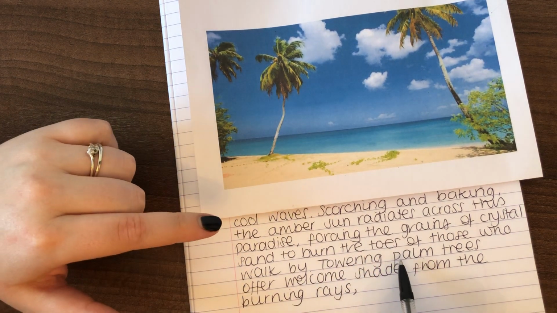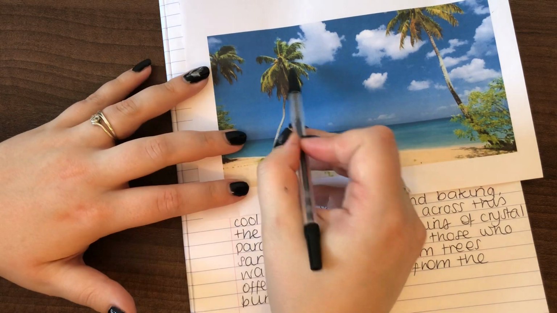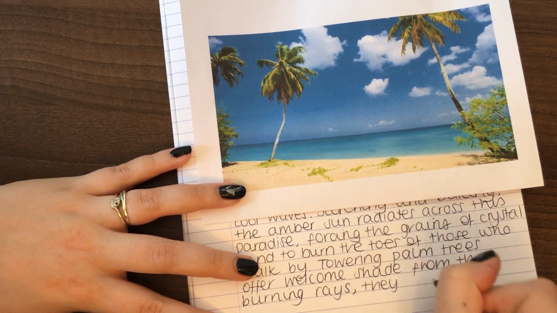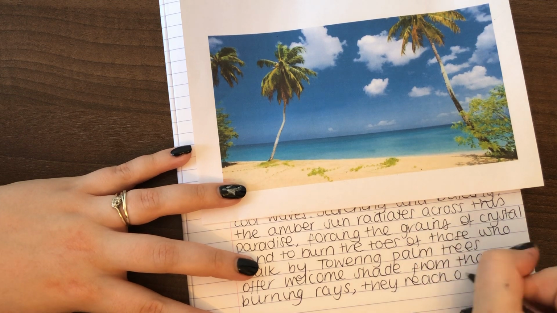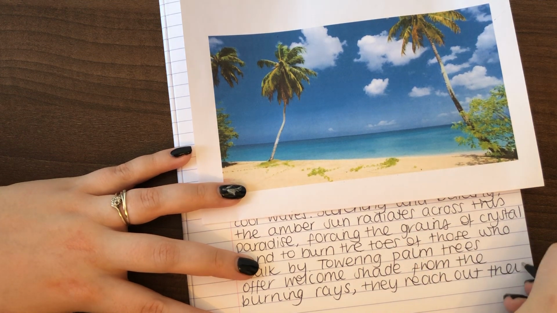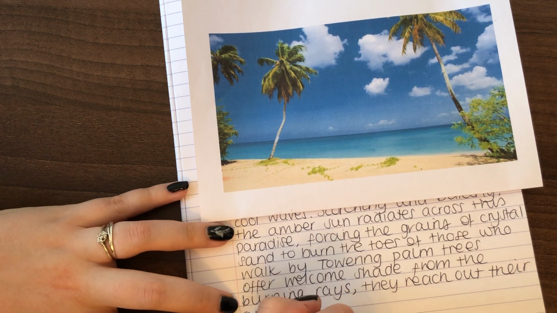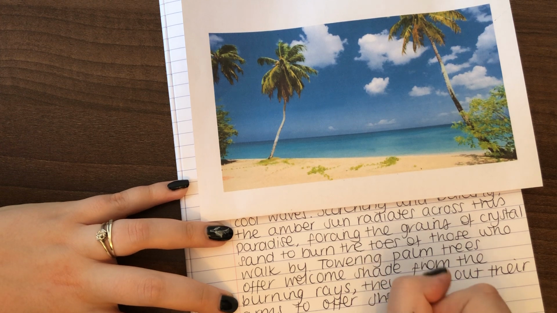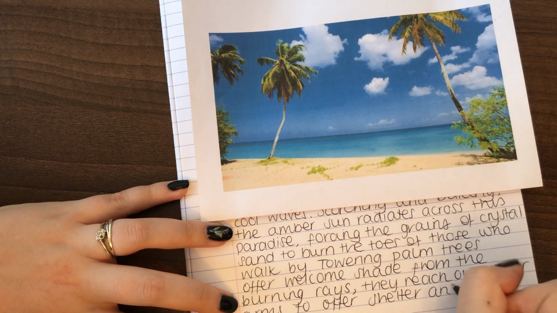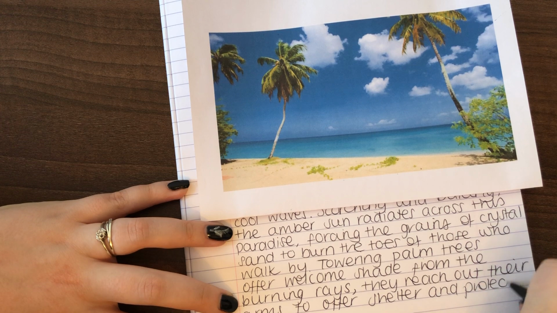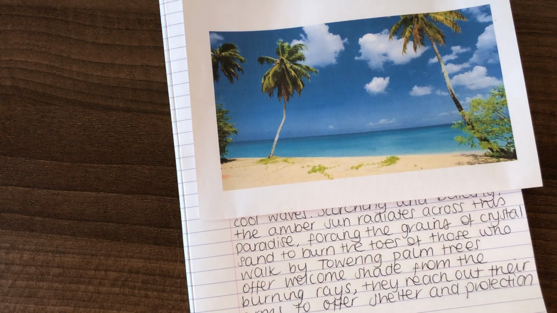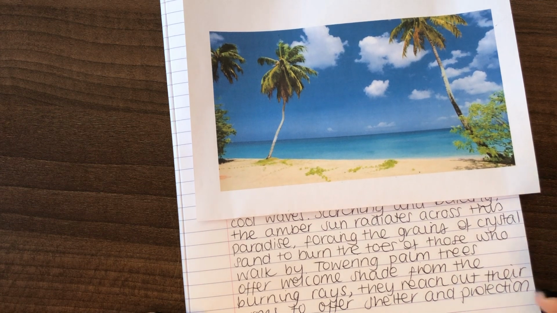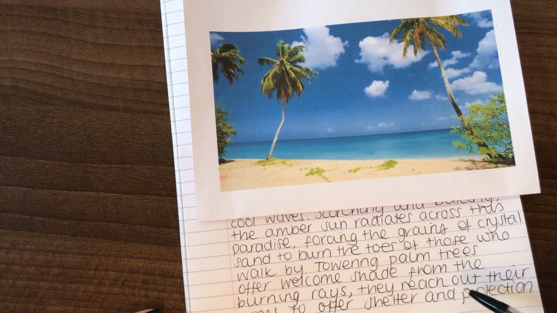So I've gone for towering palm trees, but I haven't really personified that. I'm going to use the leaves as arms. They reach out their arms to offer shelter and protection. So towering palm trees offer welcome shade from the burning rays.